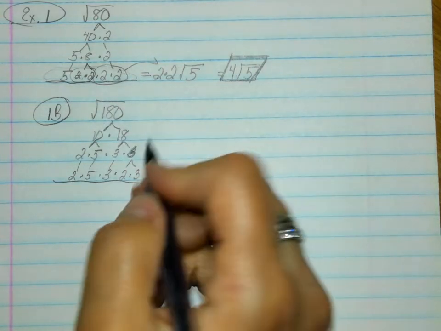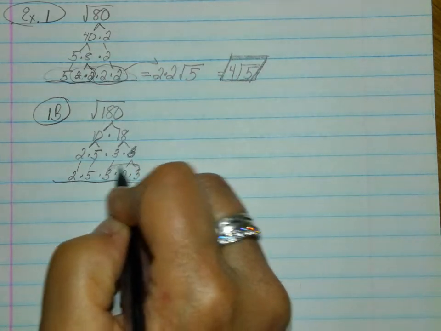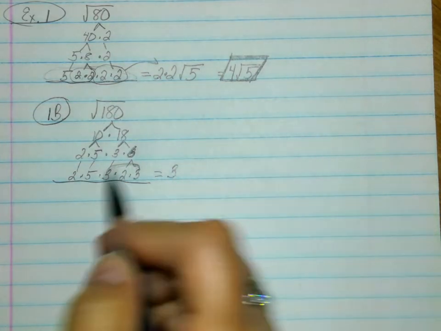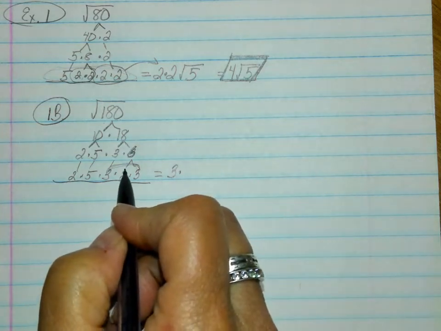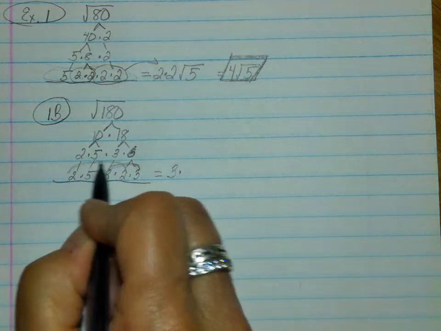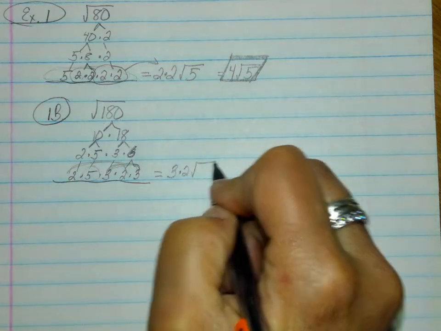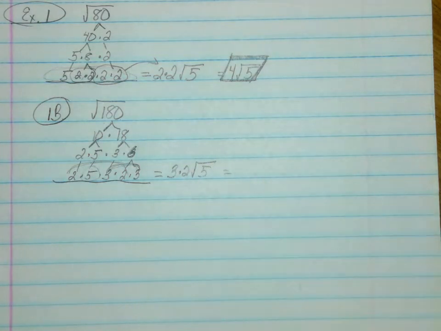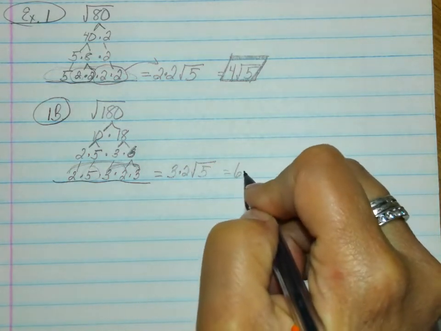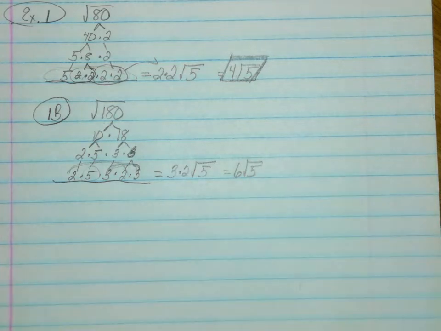The buddy system to break out. We've got 3 breaks out, times, we've got 2. A pair of 2s breaks out. Uh-oh, 5 stays in again. So your answer is 6 square root 5.